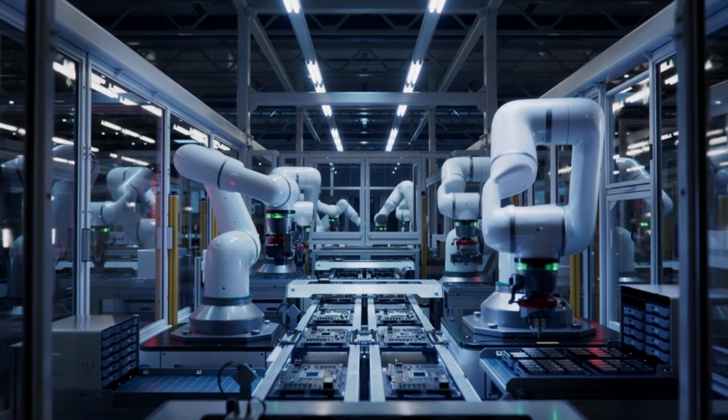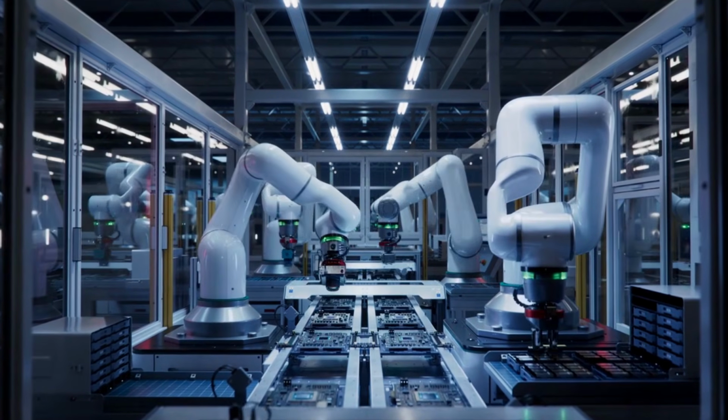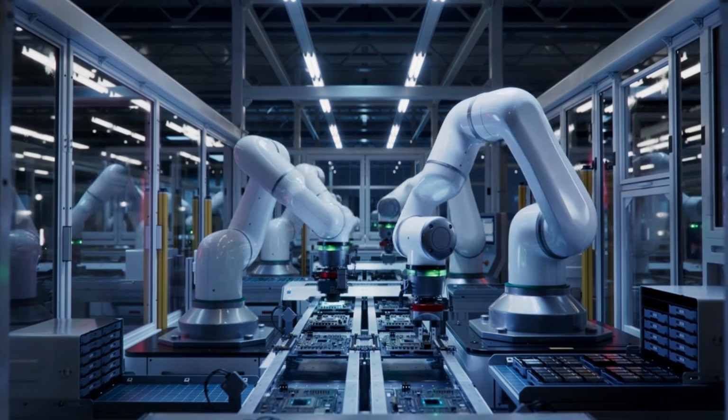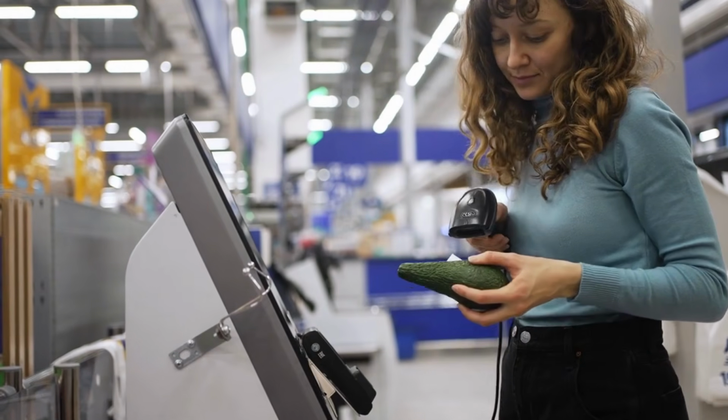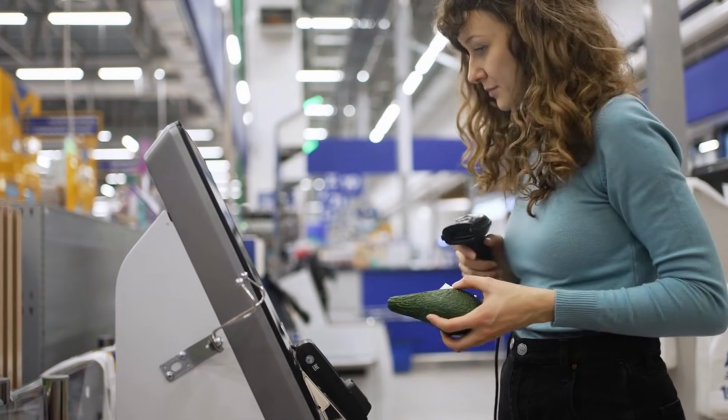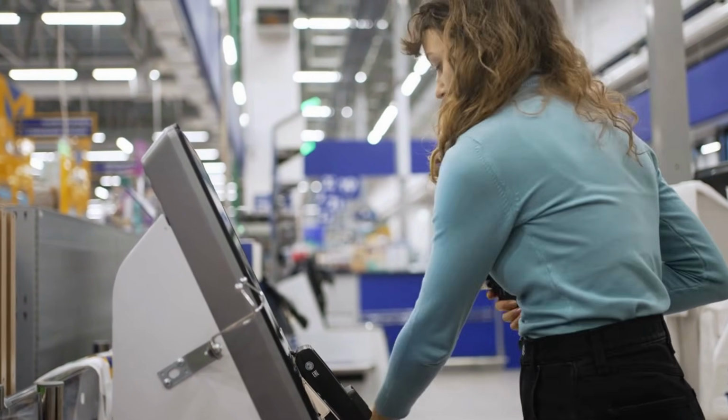Technology is changing work too. Automation uses machines or software to do tasks once done by people. Robots in factories and self-checkout systems are examples. This can increase efficiency but may reduce some jobs while creating new technical jobs.